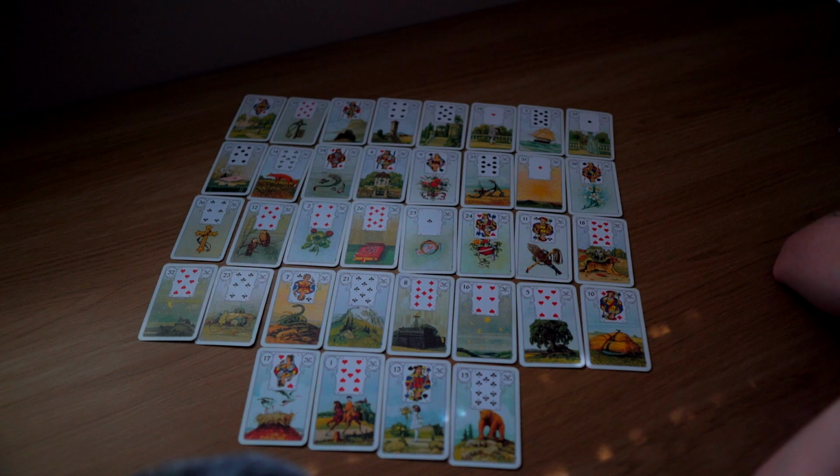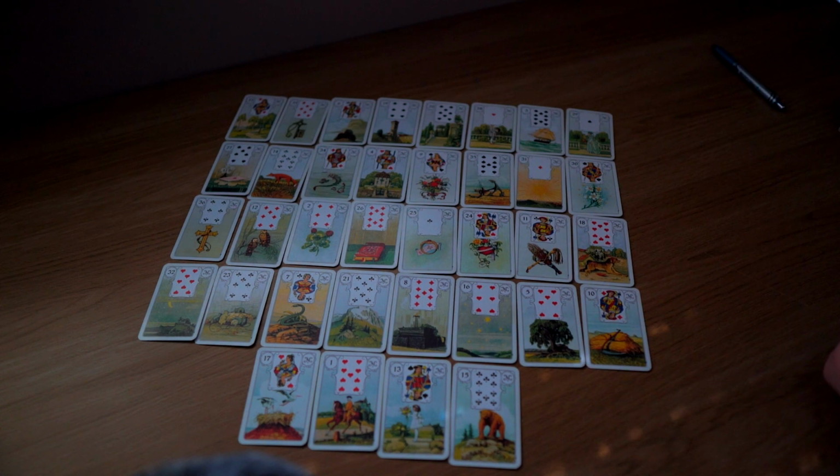So anyways, guys, that was my interpretation of the Grand Tableau. That was very quick, fast. Please write in the comments if you have something to add. And basically that's it.